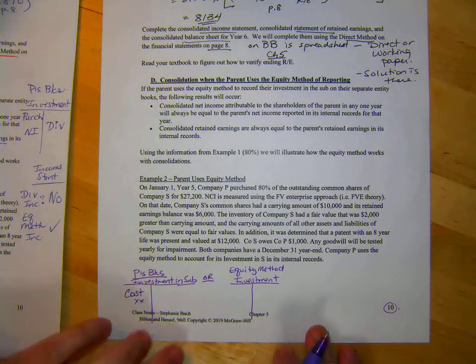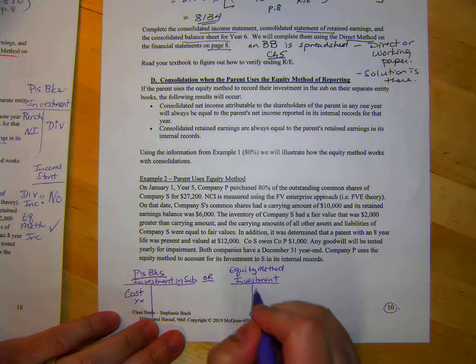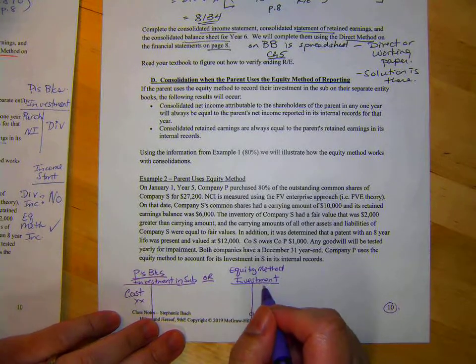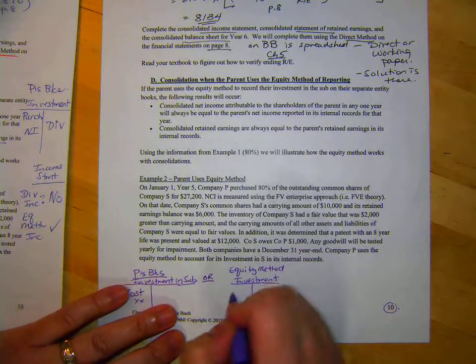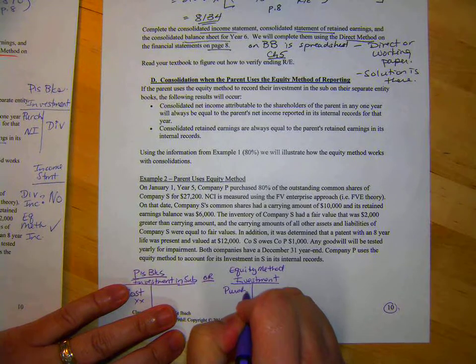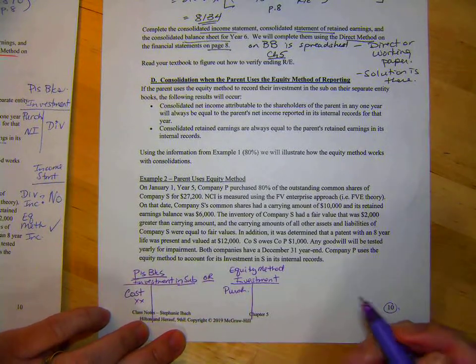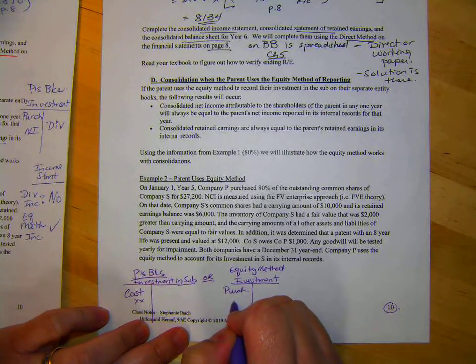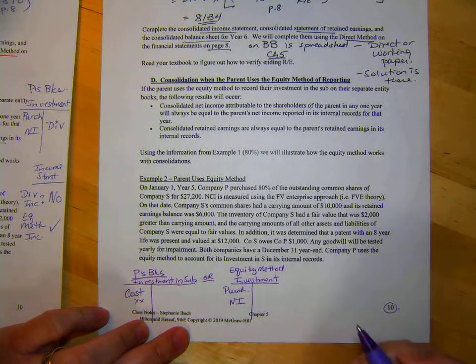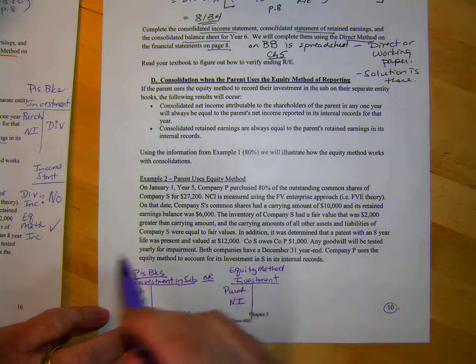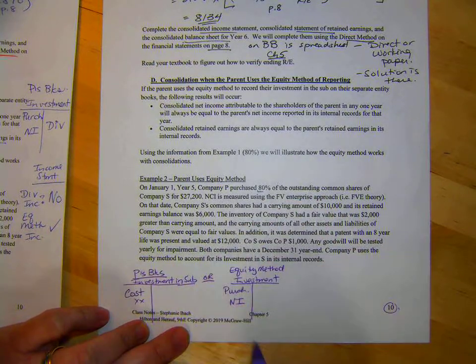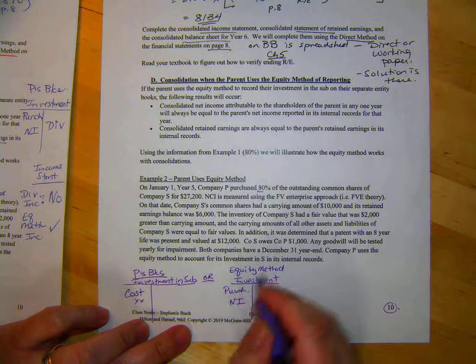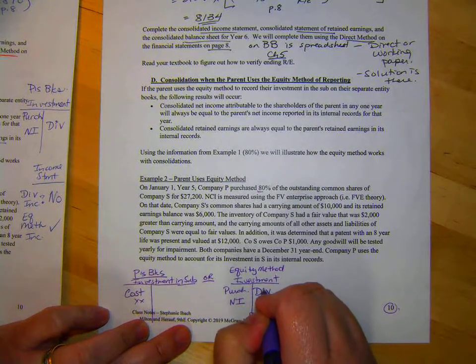Okay, so with the equity method investment, if you remember from chapter 2, we make a purchase at cost, but then when our sub declares net income, we take a portion of it, 80% in this case. Well, yes, 80%, sorry, we aren't there yet. Or whatever percent, and then the dividends decrease it.